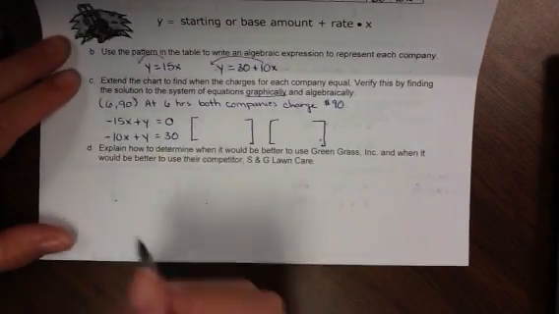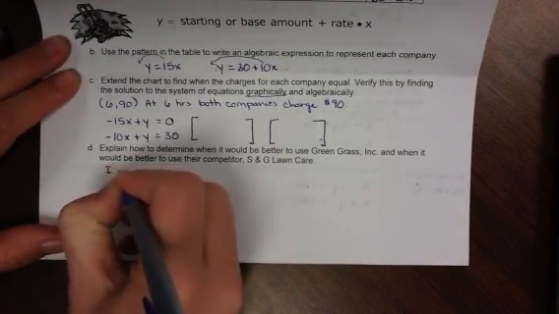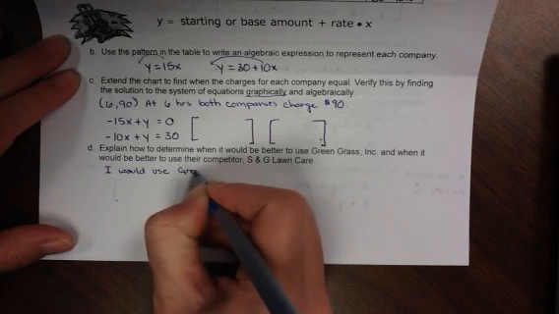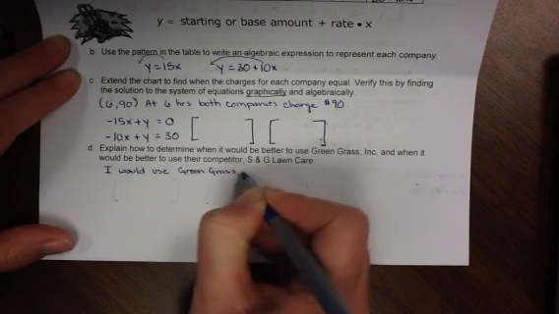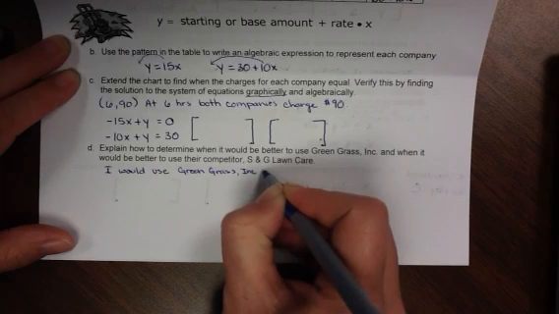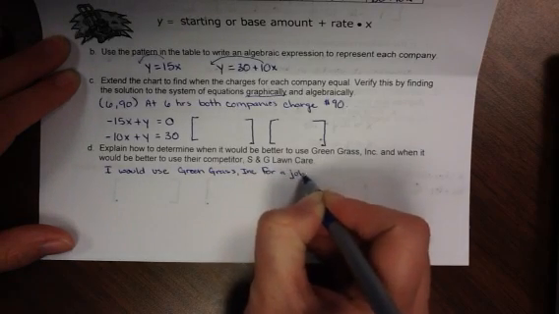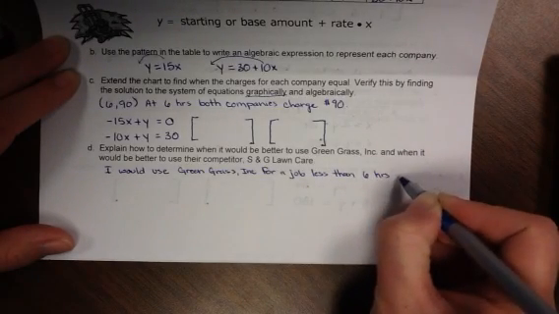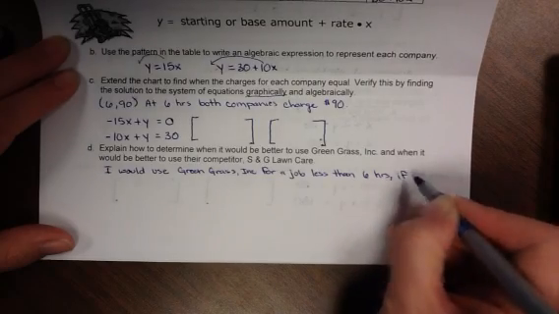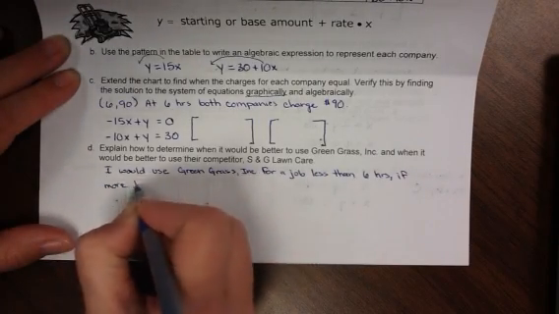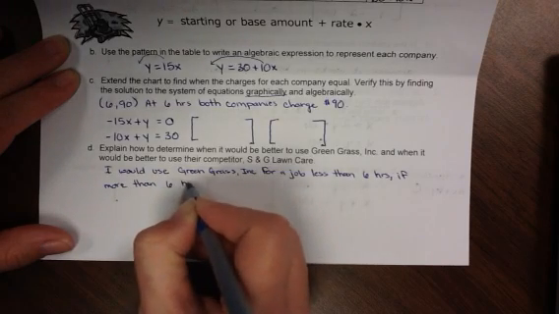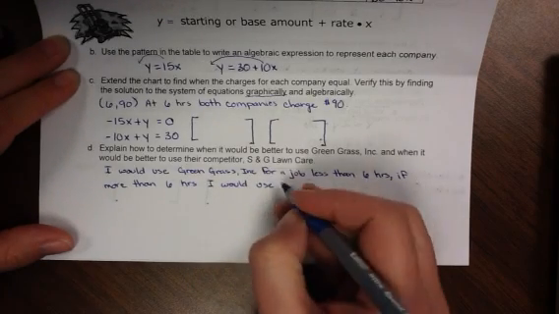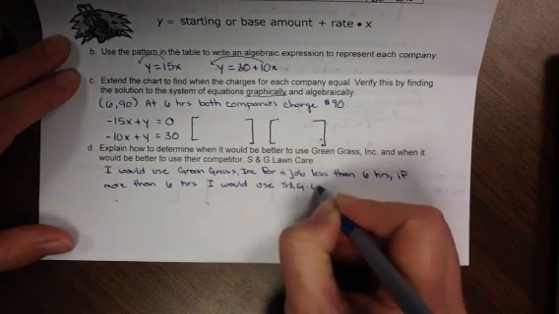And so that's what we could put down here at the bottom. I would use Green Grass Inc. for a job less than 6 hours. If more than 6 hours, I would use S&G Lawn Care.